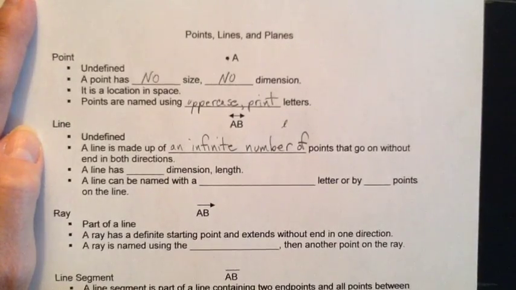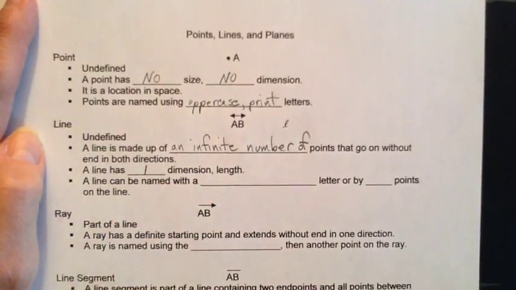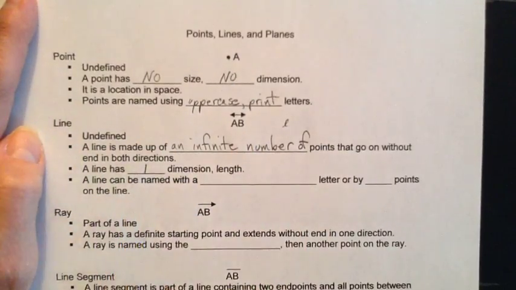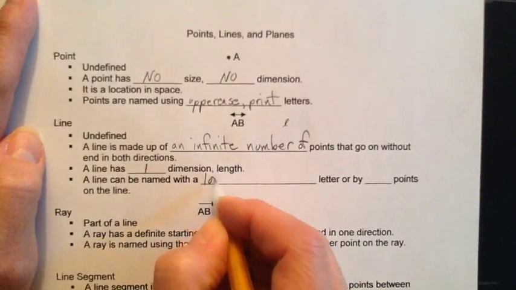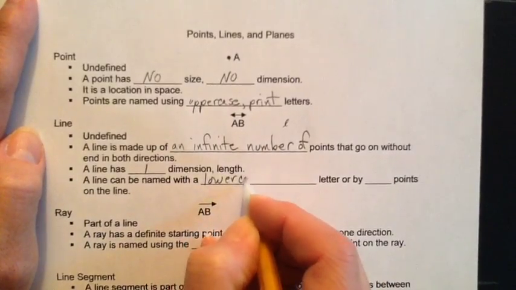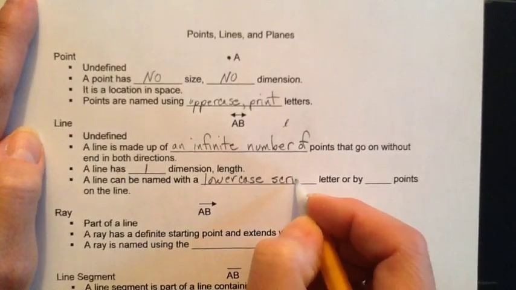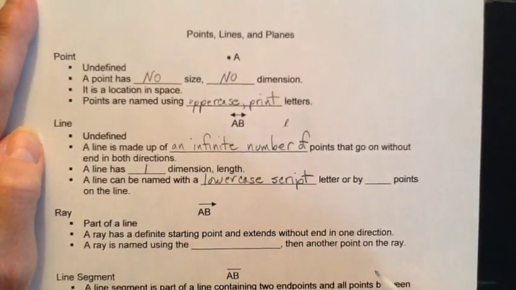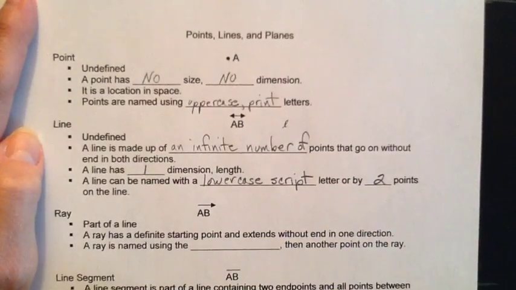Okay, so an infinite number of points. A line has one dimension, length. Point, no dimension, line, one dimension. A line can be named with a lowercase script letter or by any 2 points on the line.